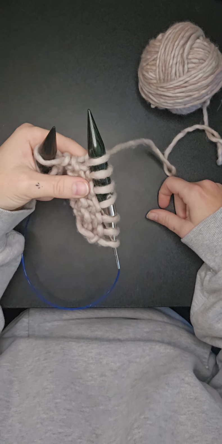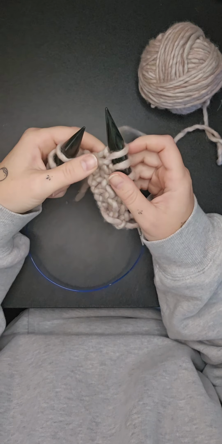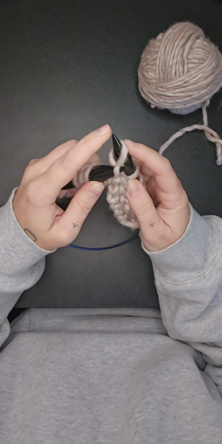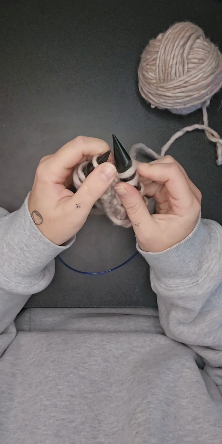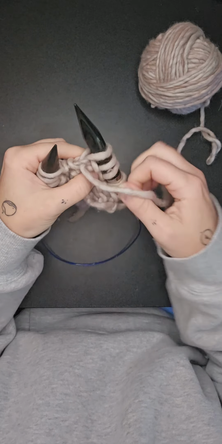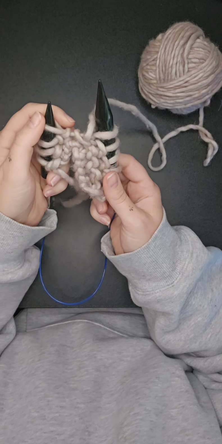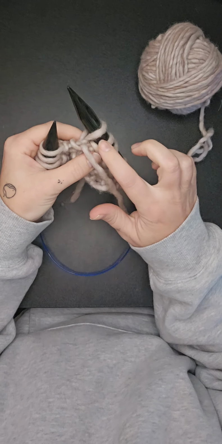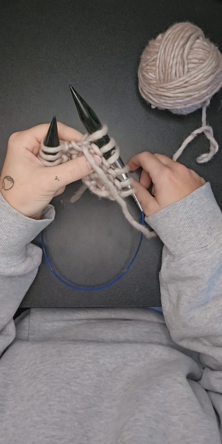That means that the last stitch that I did was a knit stitch. Whereas if I were to remove that and show you, now you can see that the yarn is sitting towards the back, but you can see that it's trying to come to the front. That means that this last stitch was a purl stitch.